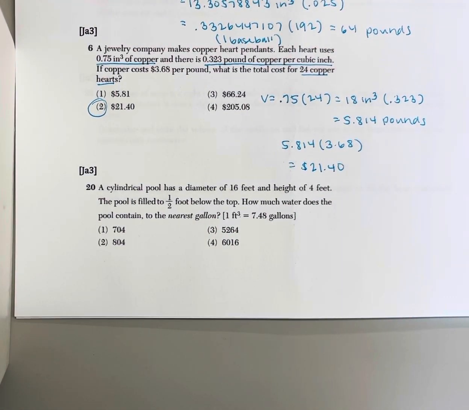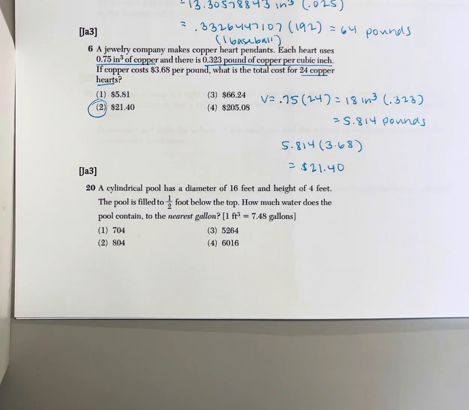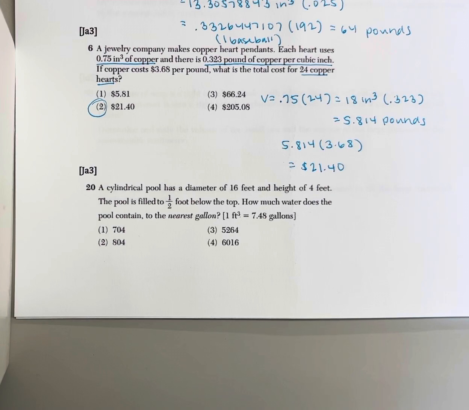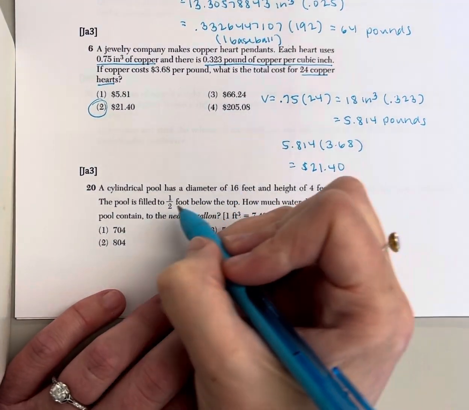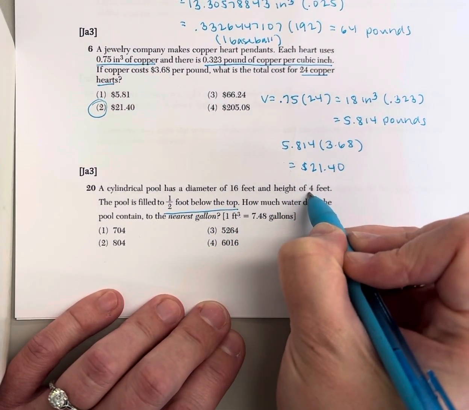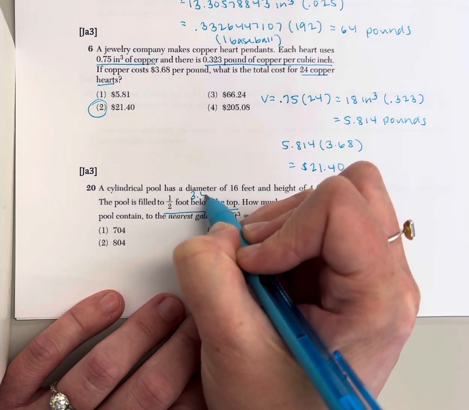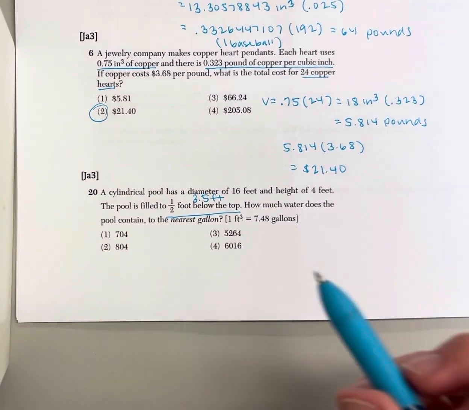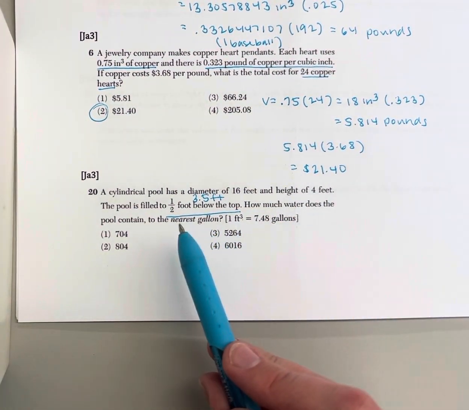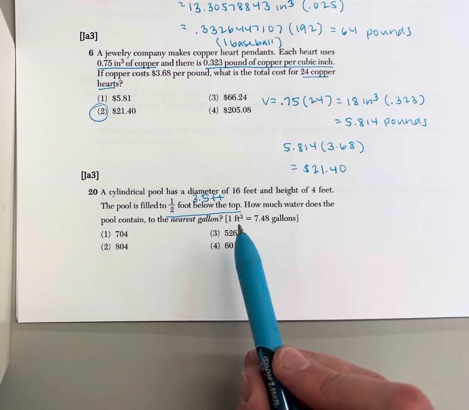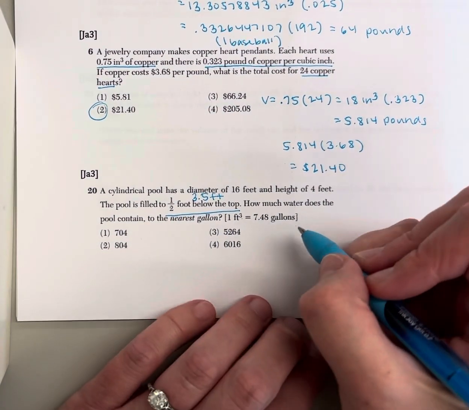20 says a cylindrical pool has a diameter of 16 feet and a height of 4 feet. The pool is filled half a foot below the top. So a half foot below the top. The top is 4 feet, so we're talking 3.5 feet. It's a weird way of wording that. How much water does the pool contain to the nearest gallon? So we're going to have to figure out the volume and then figure out the gallons.